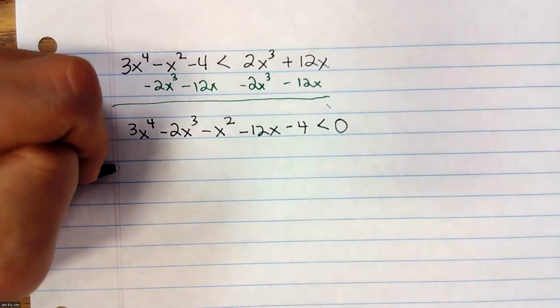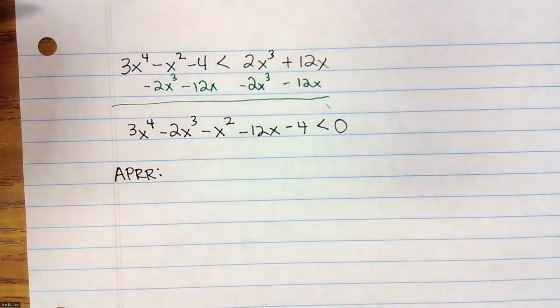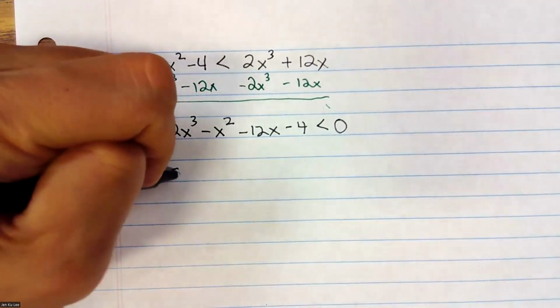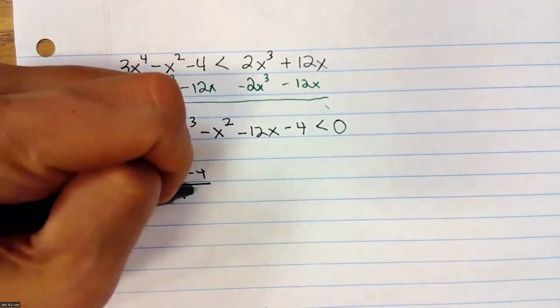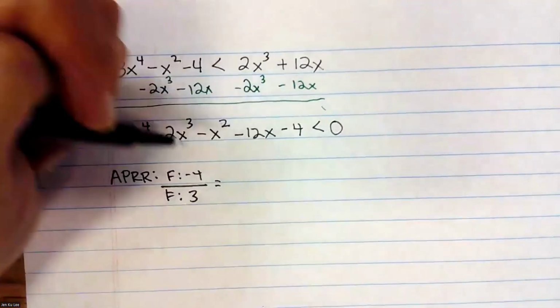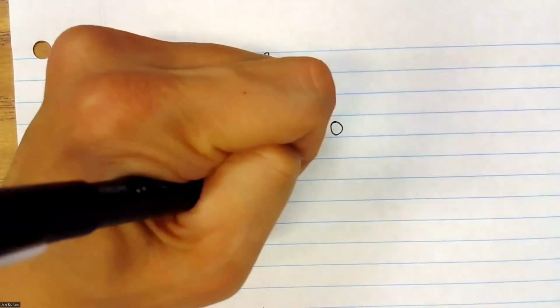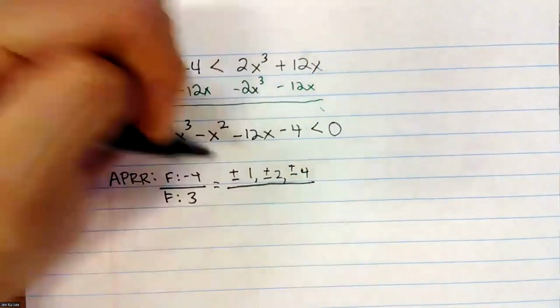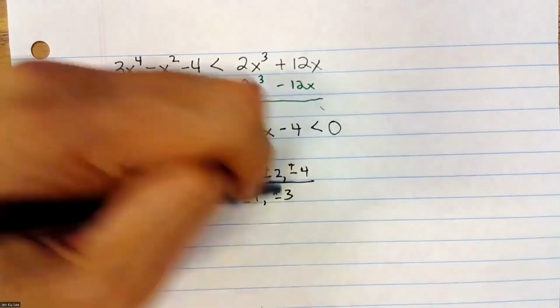Now we got to use our APRR again, right? All possible rational roots. Factors of -4 over the factors of 3. Factors of -4 are plus or minus 1, plus or minus 2, and plus or minus 4. Over factors of 3 are plus or minus 1 and plus or minus 3.